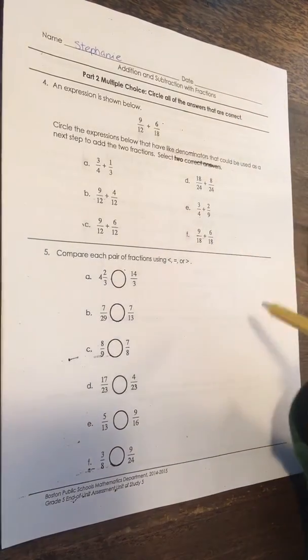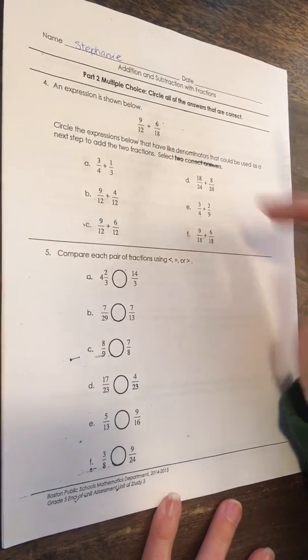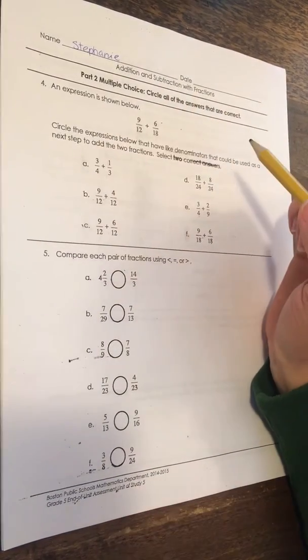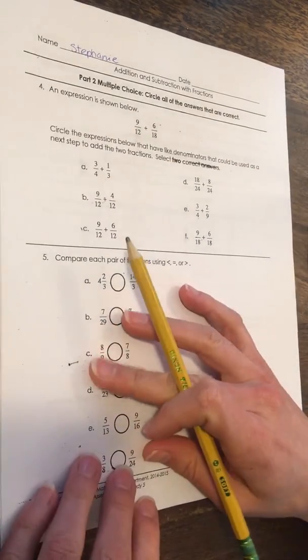Hi guys. I am going to go over the first day of your first week review packet. So we're going to take a look at these problems and I'll go over them.